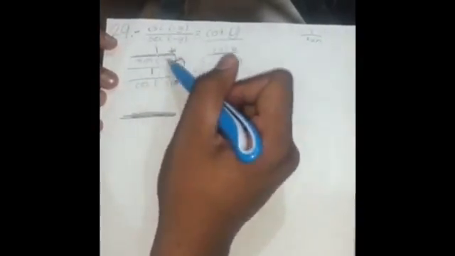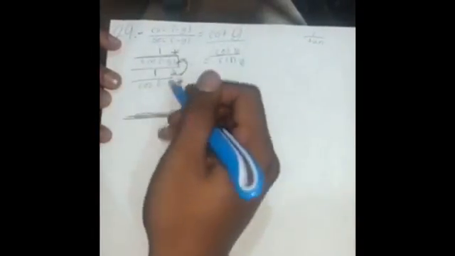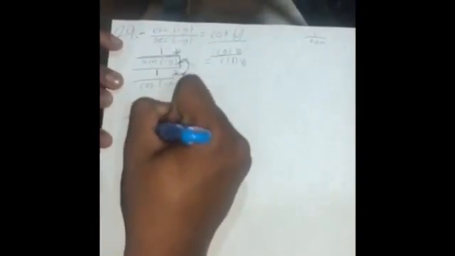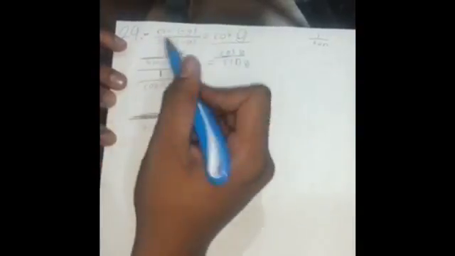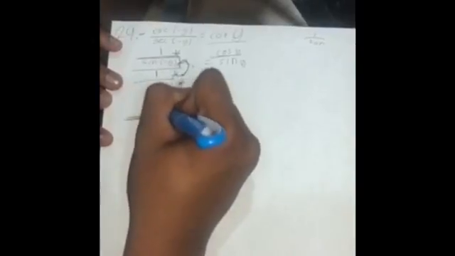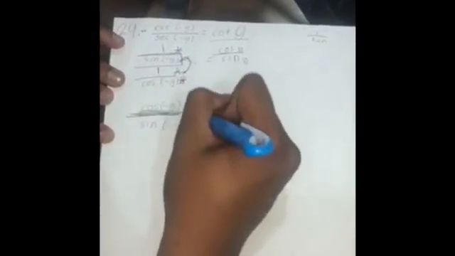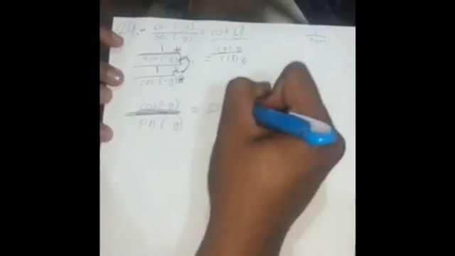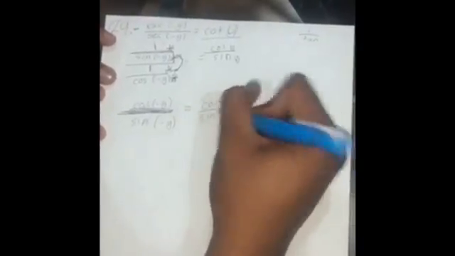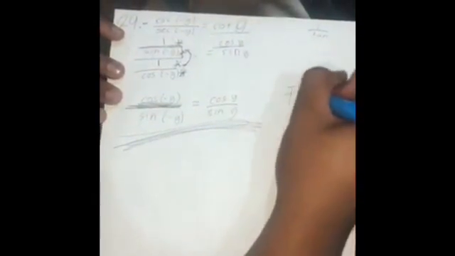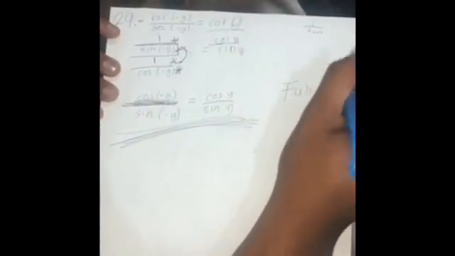So sine of minus y over 1 times 1 is sine of minus y, and 1 times cosine of minus y is cosine of minus y, which is equal to cosine of y and sine of y. And right off the bat, we can see that this is a false trigonometric identity demonstration. It shows us that this is a wrong statement.